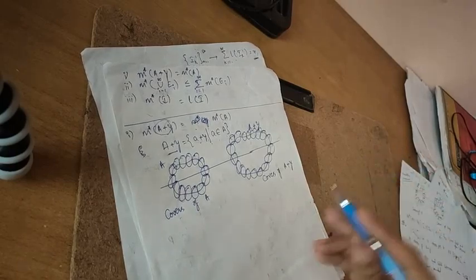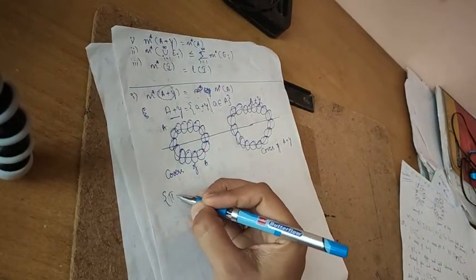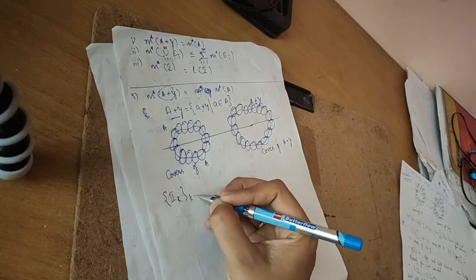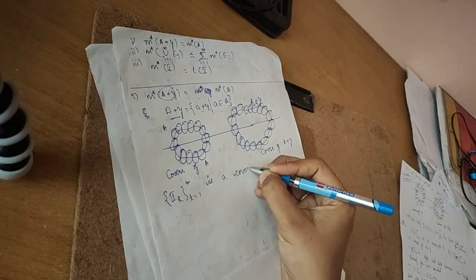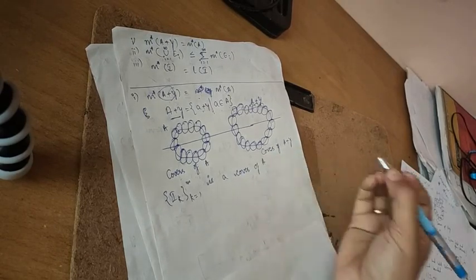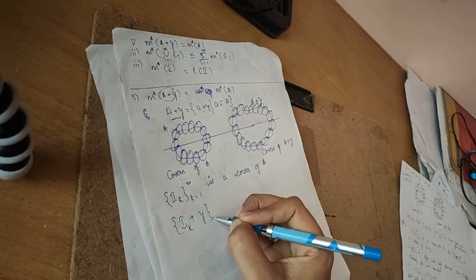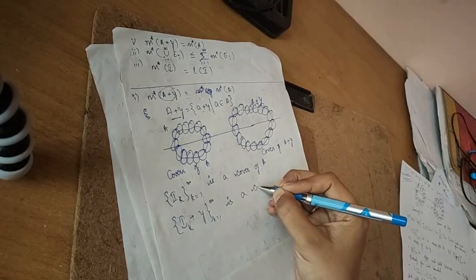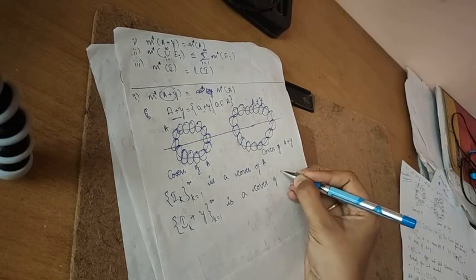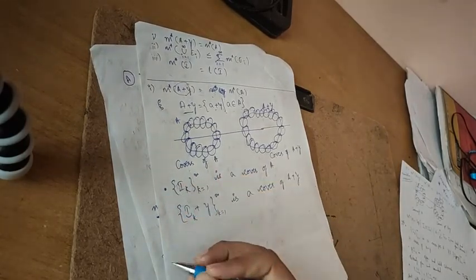So in order to prove this property, we have to note that if Ik where k is equal to 1 to infinity is a cover of A, then obviously Ik plus y is a cover of A plus y. This is the first point.